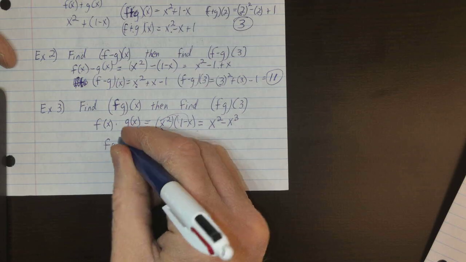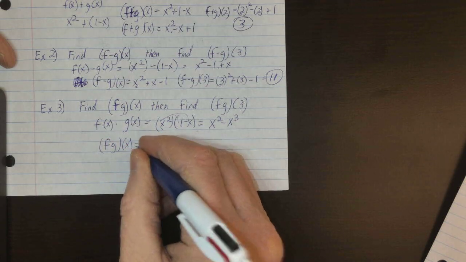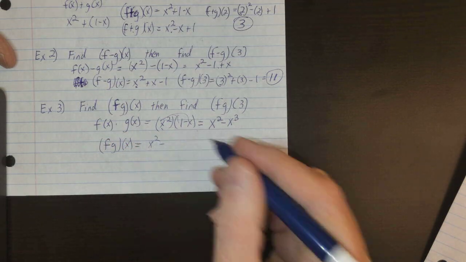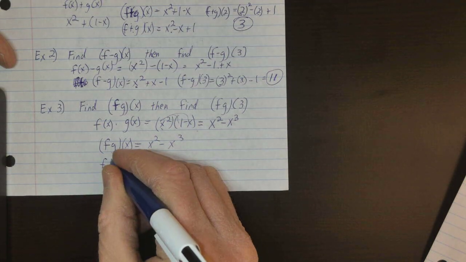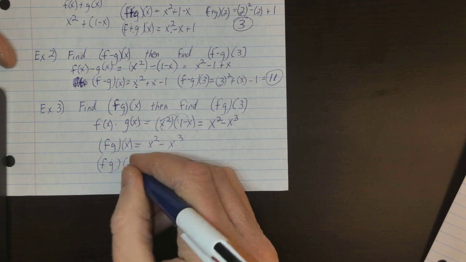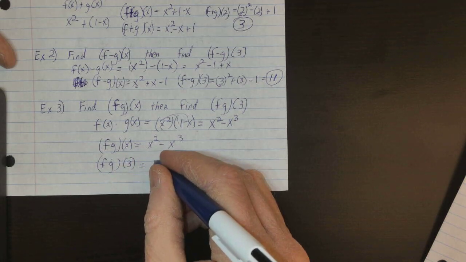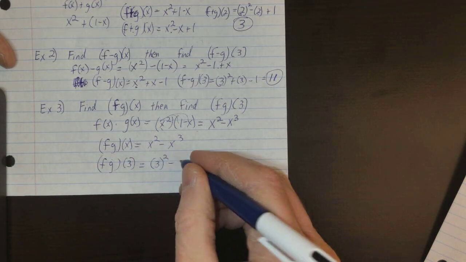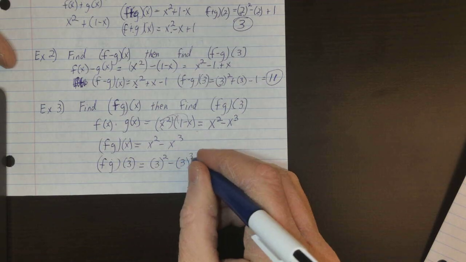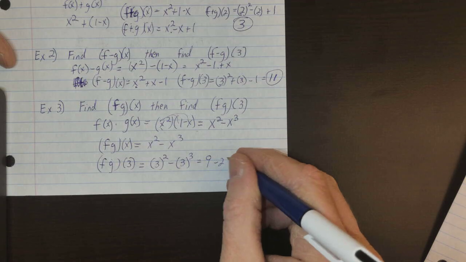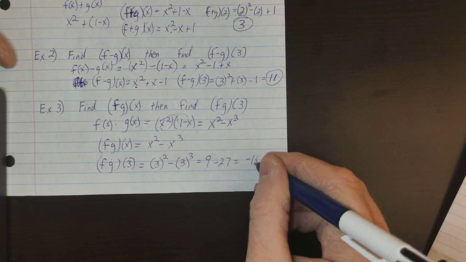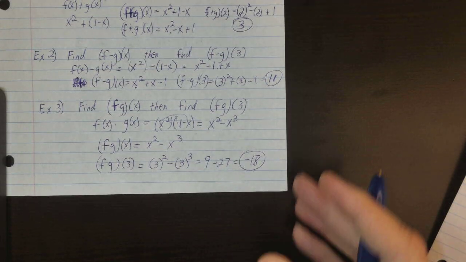So f times g of x equals x squared minus x cubed. And then we're asked to find f times g of 3. So we're going to take 3 squared minus 3 cubed. That looks like 9 minus 27, which is negative 18. All right.